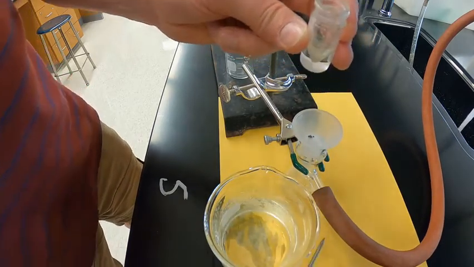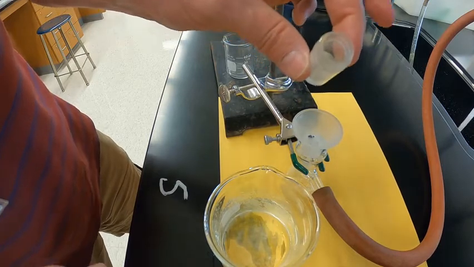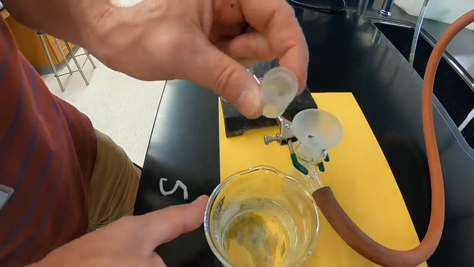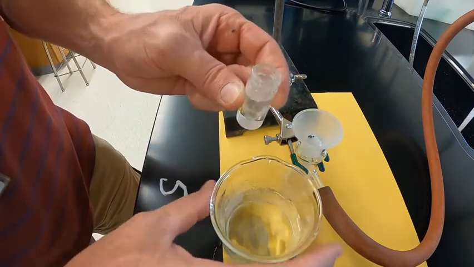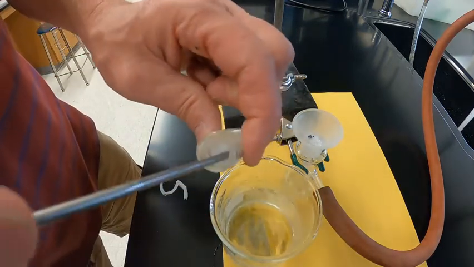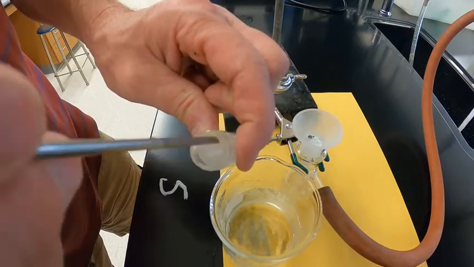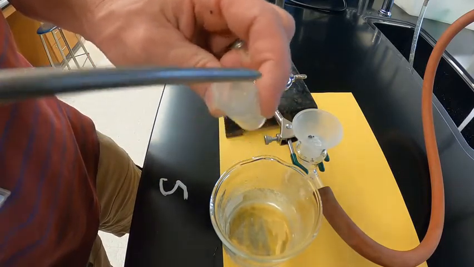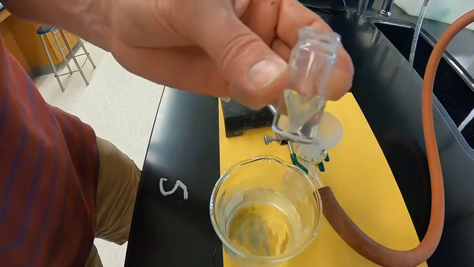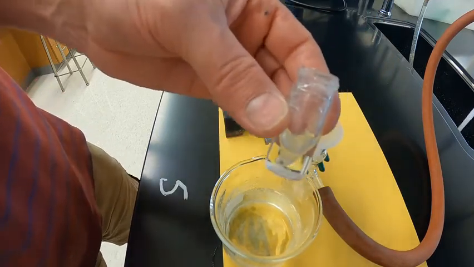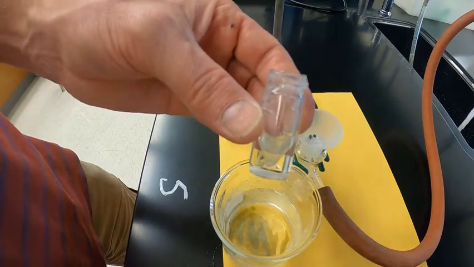So that's one thing when you write about your discussion of results. If the percent yield isn't very good, or it's a little low, maybe it's not 100%, hopefully it's not more than 100%, you did something wrong. But if you don't get every last little bit out, that's part of what our problem is, that some of the product was still stuck in the vial.